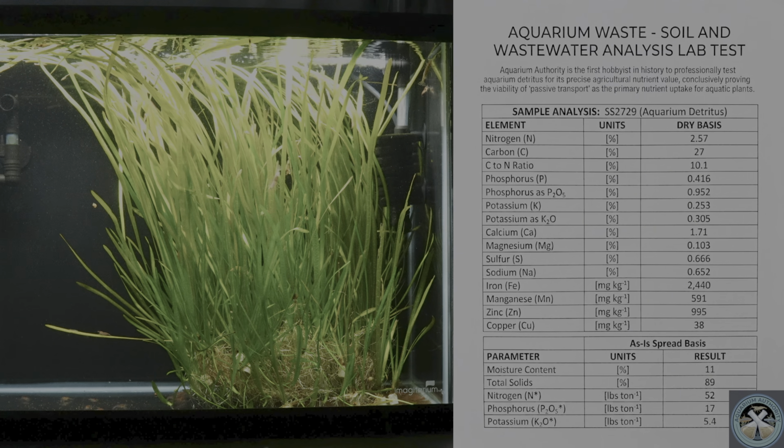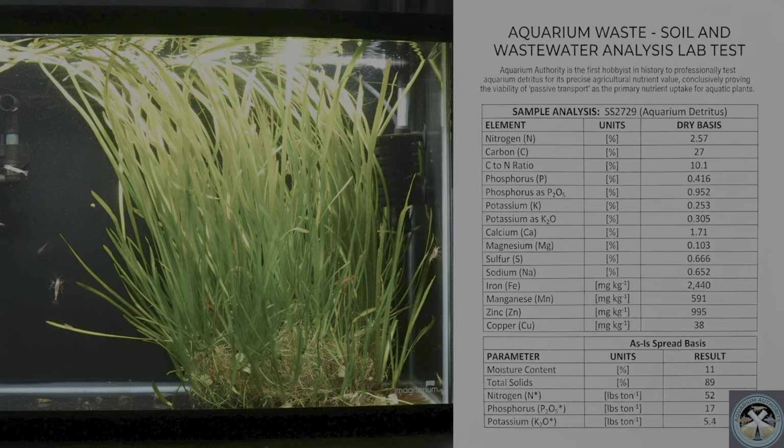And I think that's why it's been so easy for the hobby to accept taking your aquarium water change water, which is typically full of detritus if you're gravel vacuuming or removing detritus or aquarium waste while you do your water change, which a lot of people do.